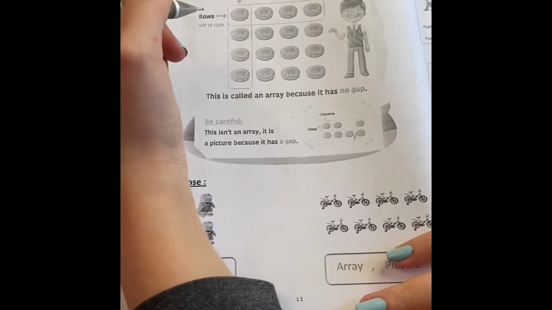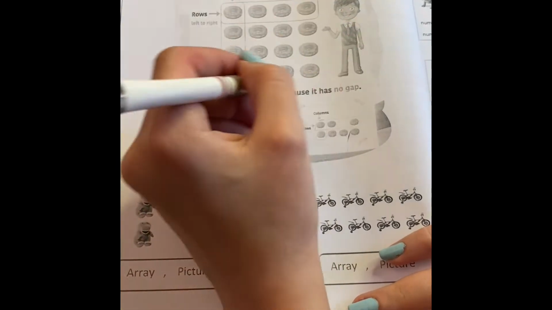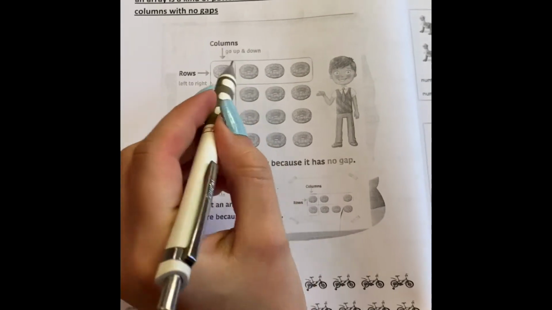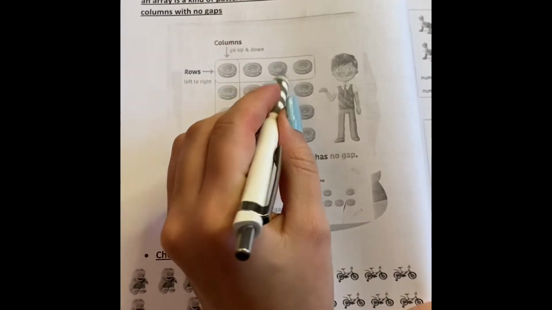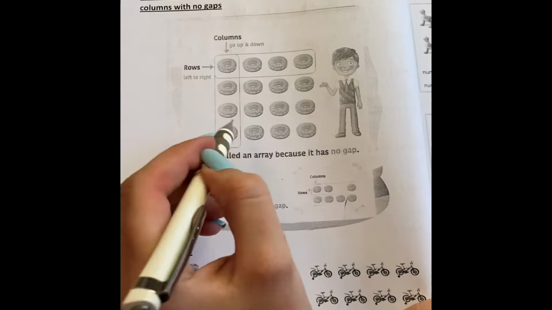Okay, now we have a new lesson called arrays. An array is a kind of pattern of objects that are arranged in rows and columns with no gaps. Like in this example, we have donuts. They are arranged in columns. Columns are the ones that go from up to down. We have 4 columns here, and the rows that go from left to right, we have 4 as well.